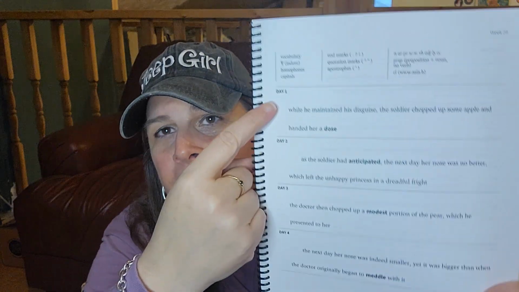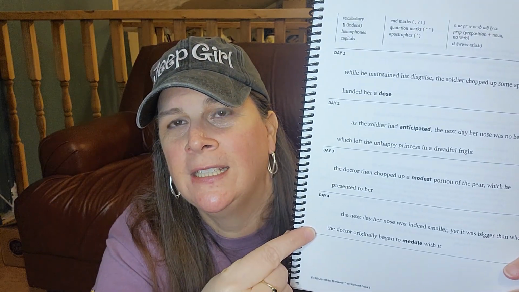Now, with Fix It Grammar, you can see that for each day of the week, there is one sentence that you work on for 4 days. That is what we're going to concentrate on, those sentences.